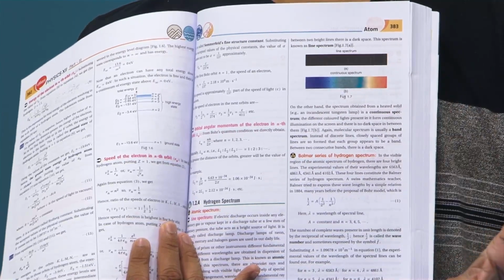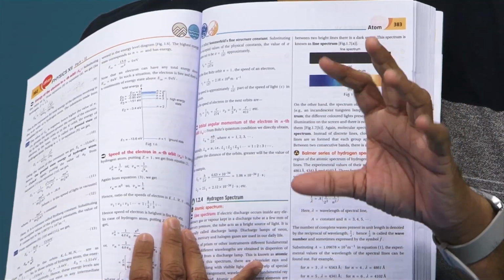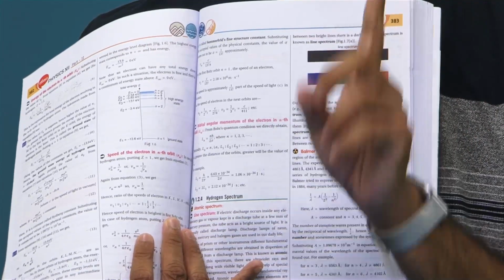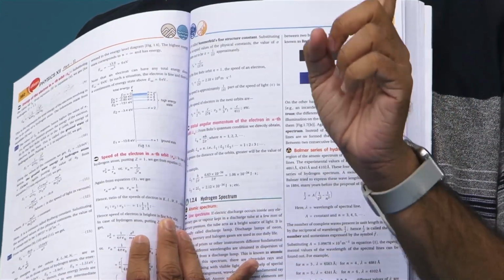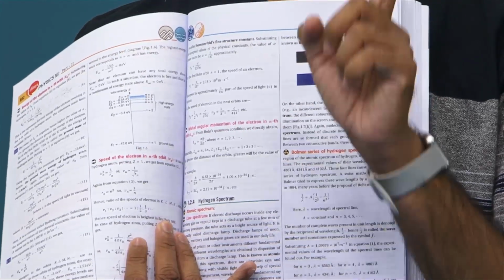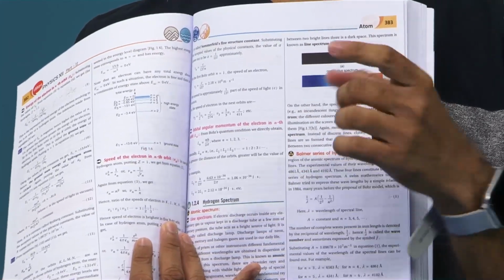The intensity may be different for various lambdas. It will depend on the lambda, but for each lambda there is some intensity. That means the spectrum is continuous. You will have the spectrum for any value of lambda; that is a continuous spectrum.